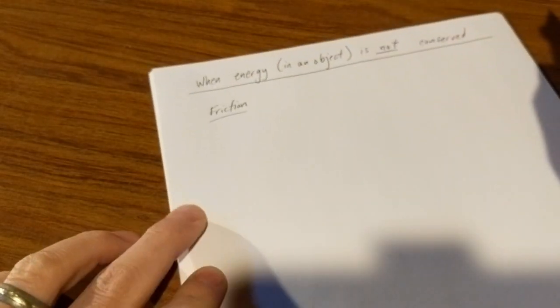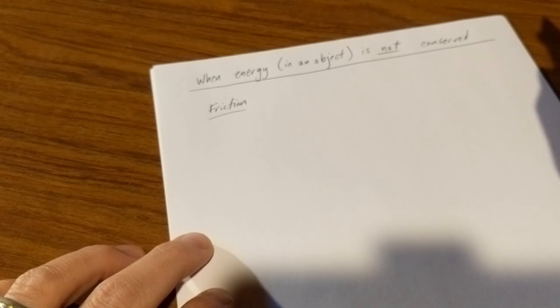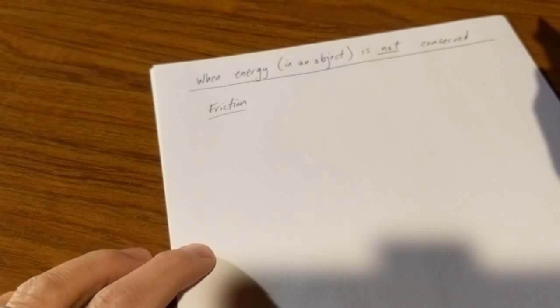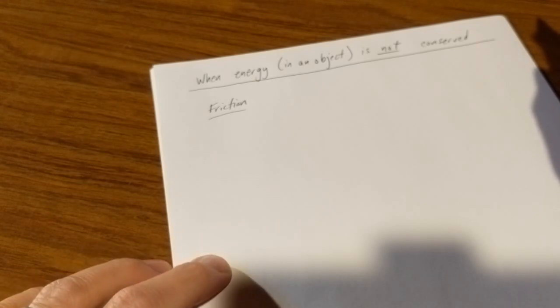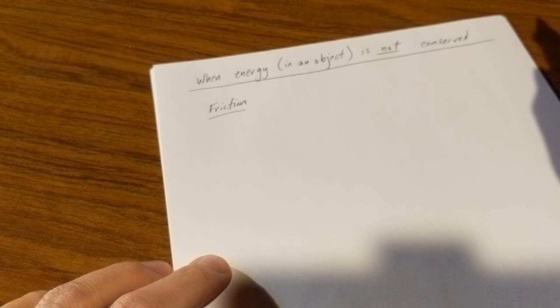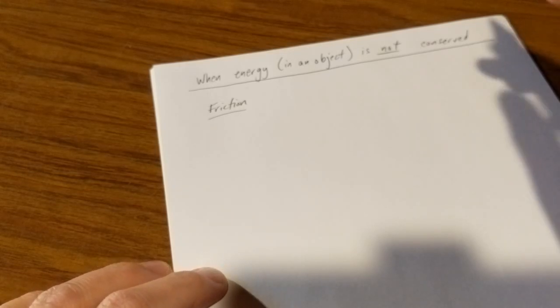So we're going to talk a little bit about friction today. We can still keep track of energy lost and attribute it to friction, and we can learn a little bit about friction in the process. So here's an example.